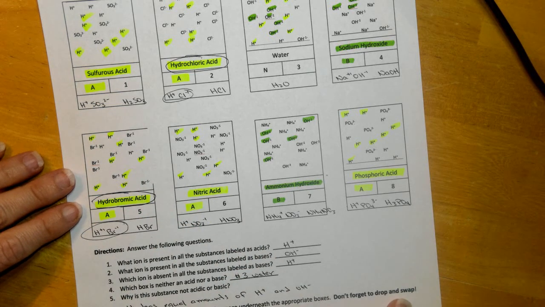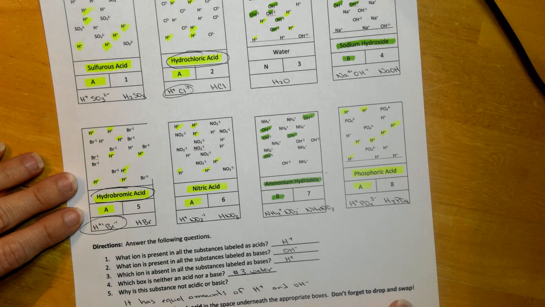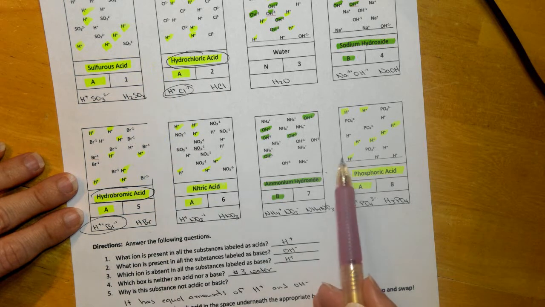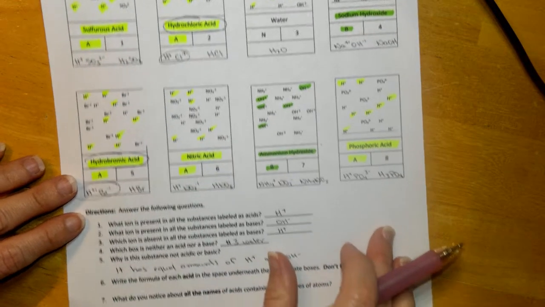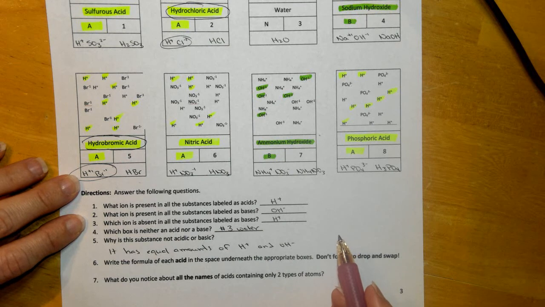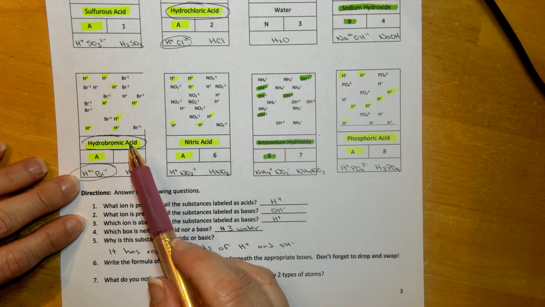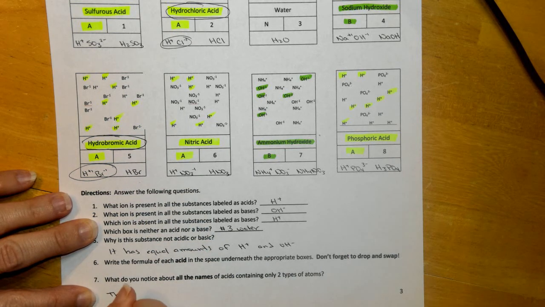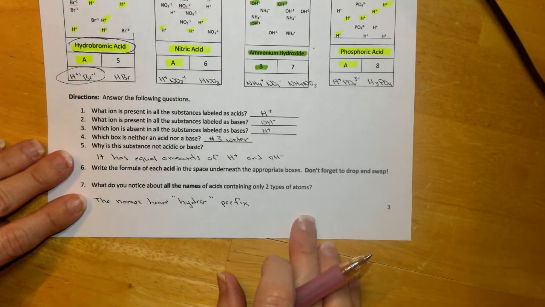All the other acids have more than just those 2 atoms, because this one has H, N, and O, this one has H, S, and O, this one has H, P, and O. So when you look at the names, that's what I circled up here, hydrobromic acid, hydrochloric acid, those names have a hydro prefix. So those ones have a hydro prefix. Okay? The other acids don't have that hydro.